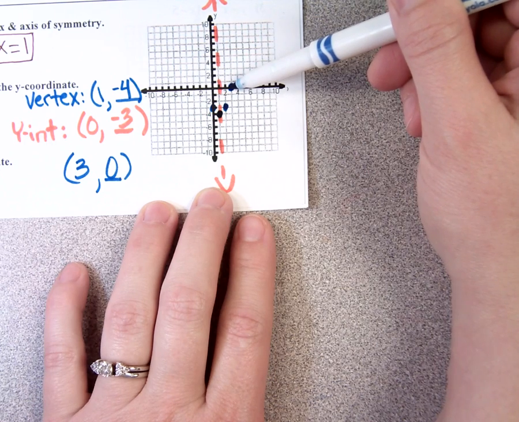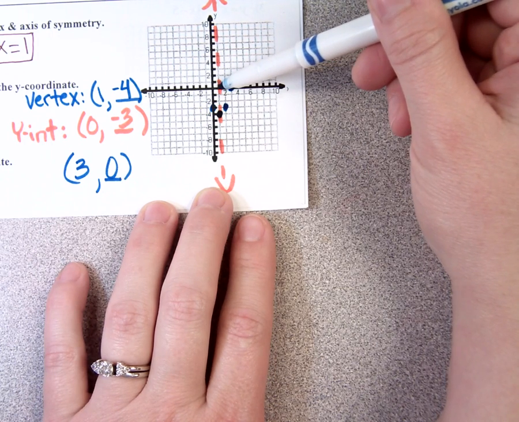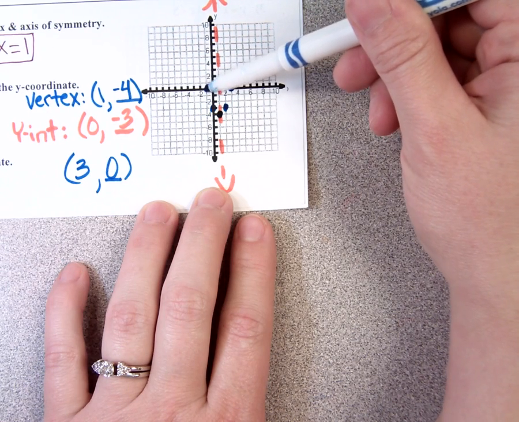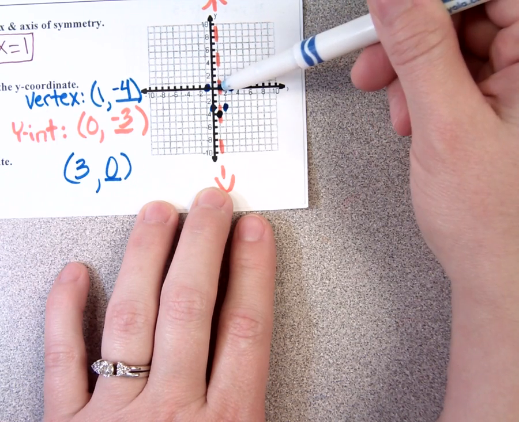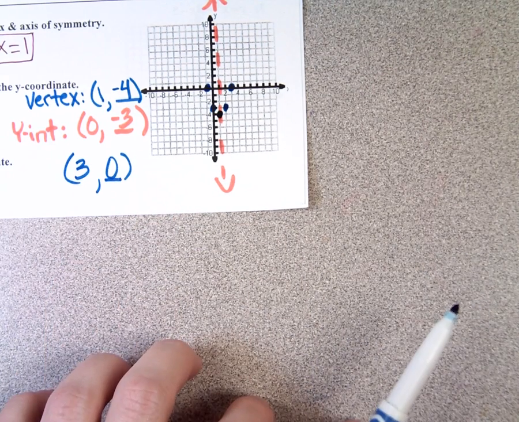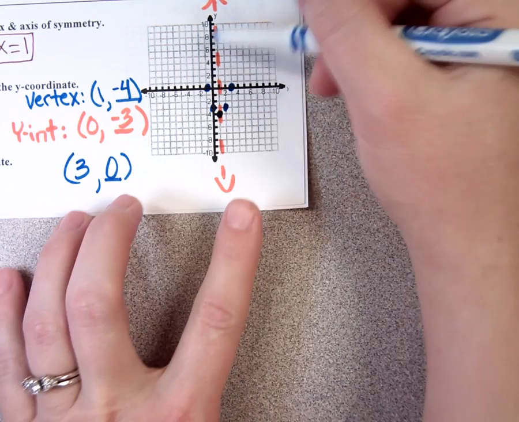-1, 0. Twice to the left, boop, boop, to hop on the axis. Twice more to the left, boop, boop, to get to his reflection point, and that's -1, 0. So you just go twice to the left to hop on it, twice more to the left to get to his reflection. And then you make the best U that you can.